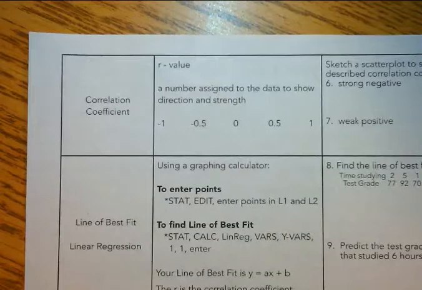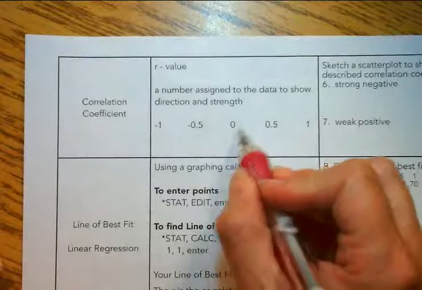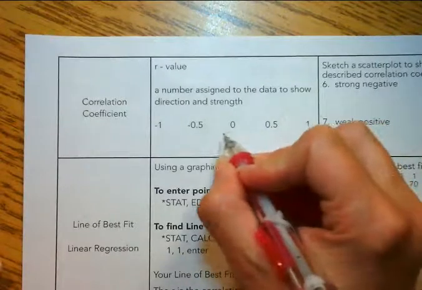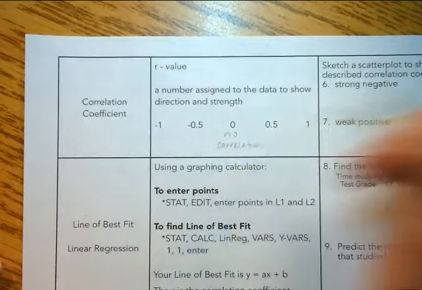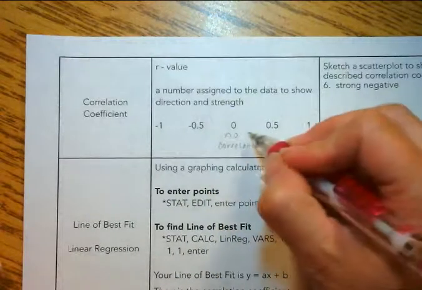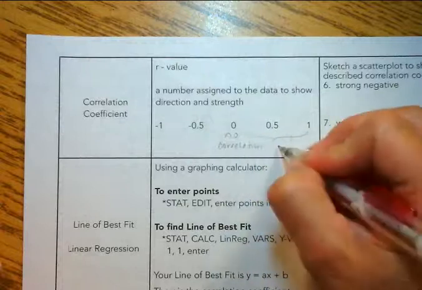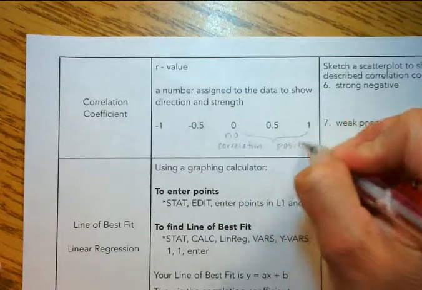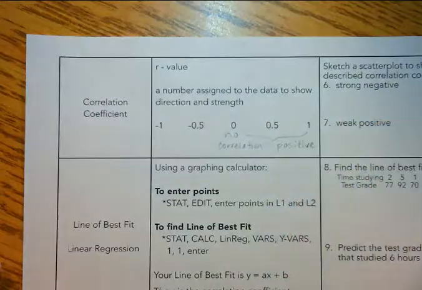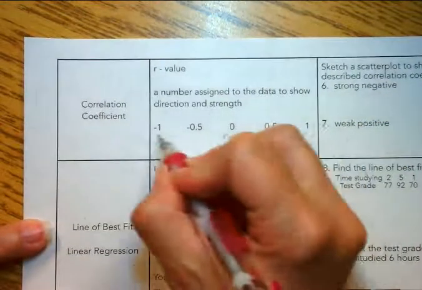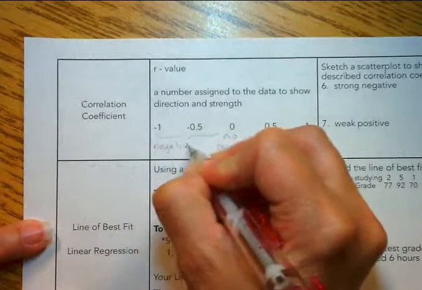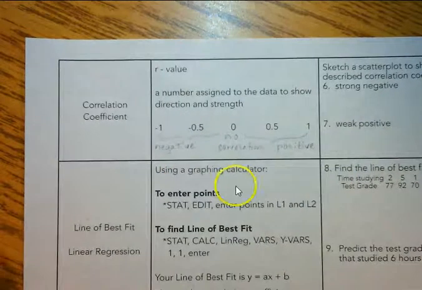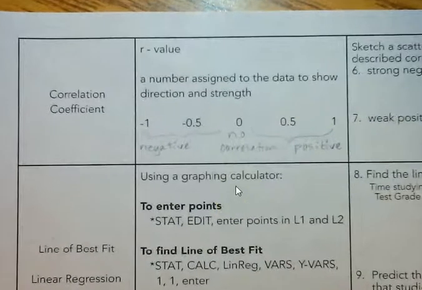It shows the strength and the direction. So by that, I mean that if your correlation coefficient is 0, then that tells you that there is no correlation at all. If your correlation coefficient is positive, then it has a positive correlation, so the scatter plot points should be increasing. And if your correlation coefficient is negative, then your scatter plot should have a negative correlation, or the points are going down as you go to the right.